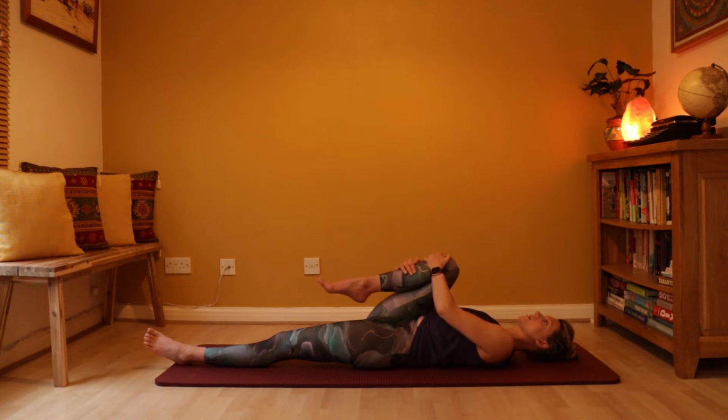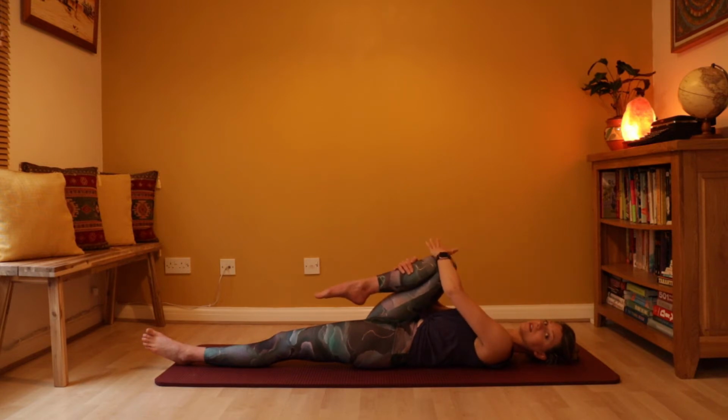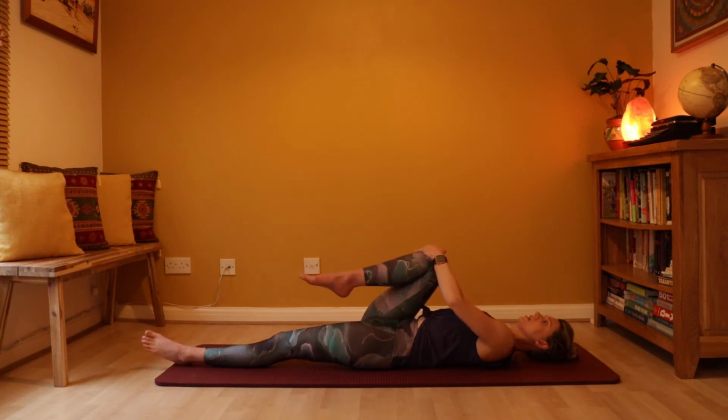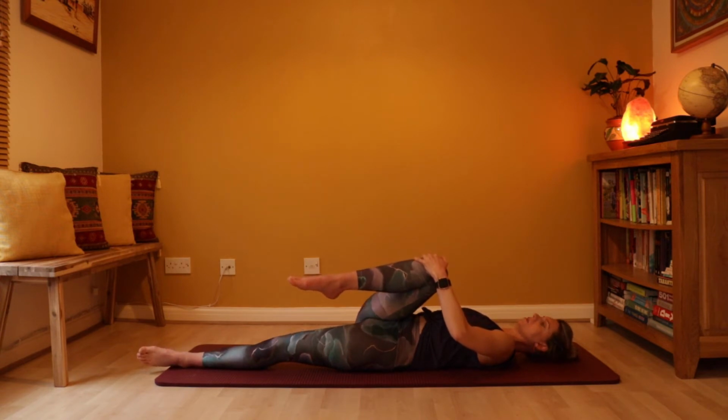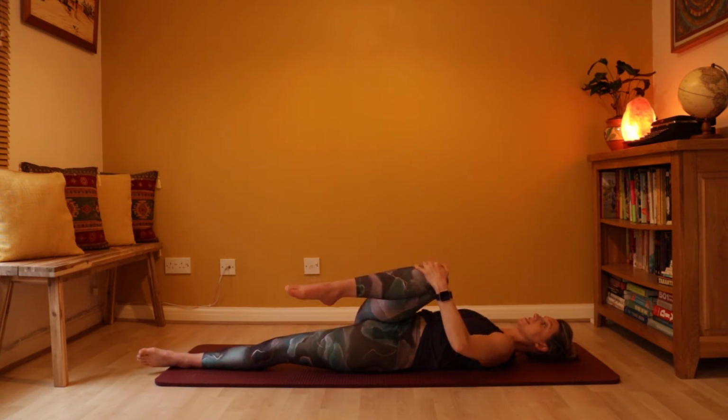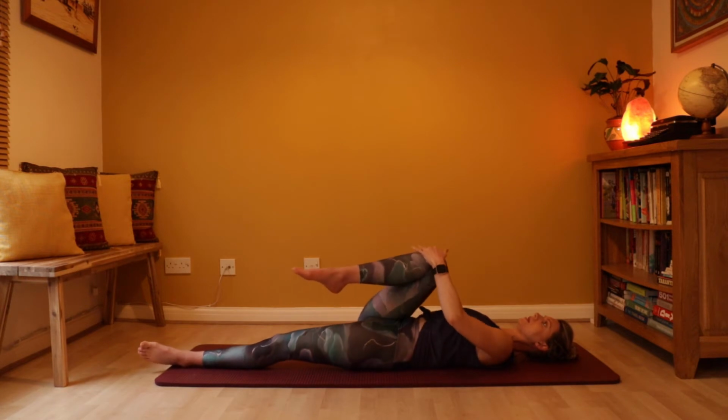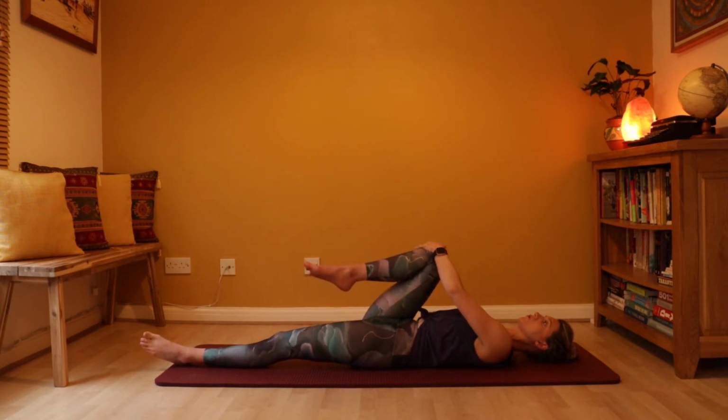Okay, so you're going to keep hold of your knee now with your opposite hand and reach the other arm out along the floor just to the side. Then you're going to use the hand to just gently pull your knee across your body, just ever so slightly for now, so that your hip peels off the mat a little bit. And then you're going to plant your hip back down onto the floor.